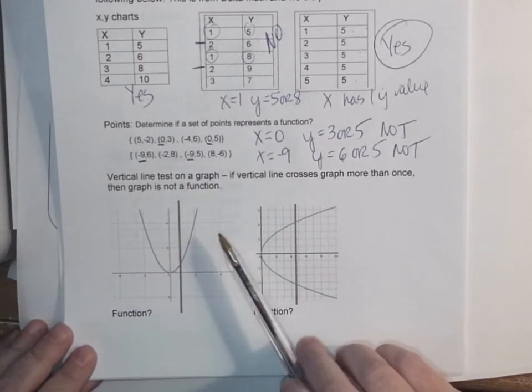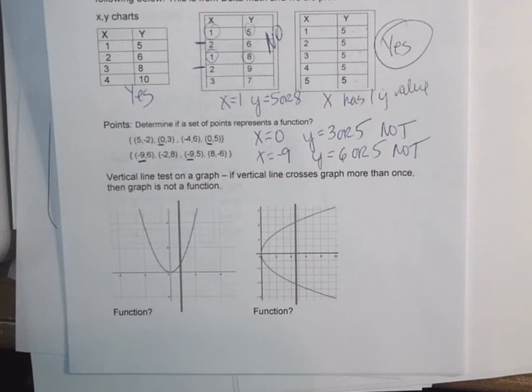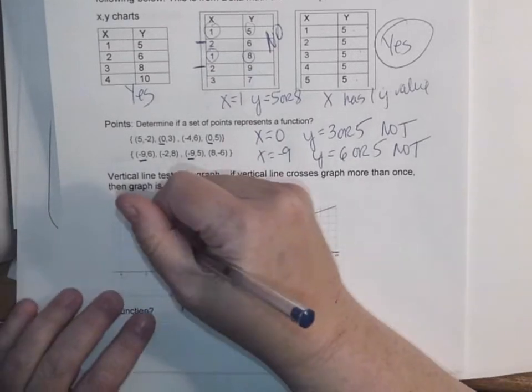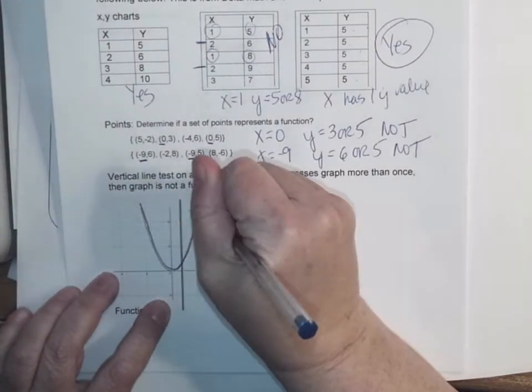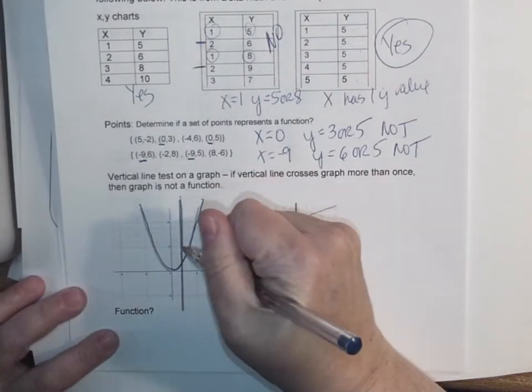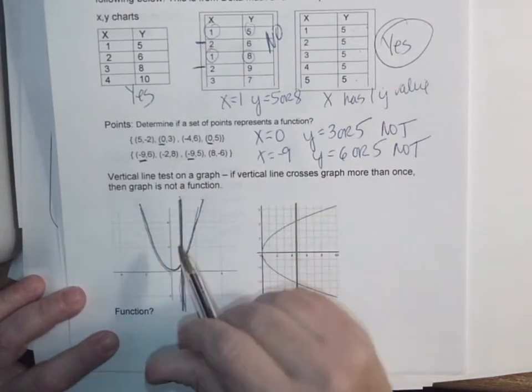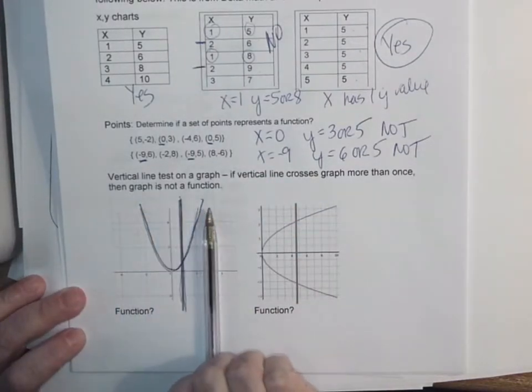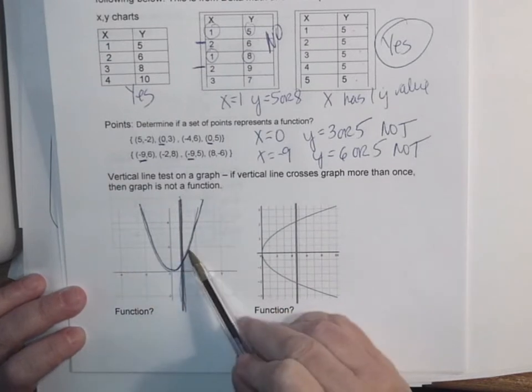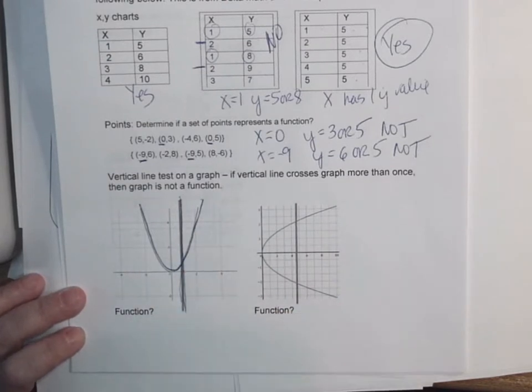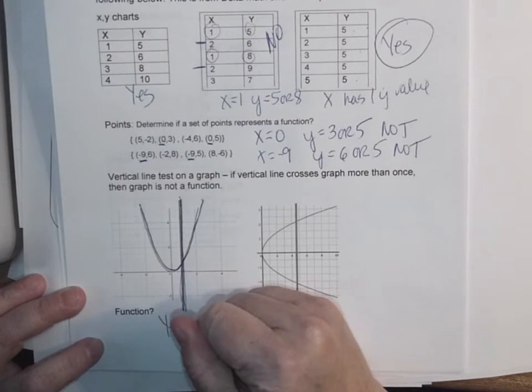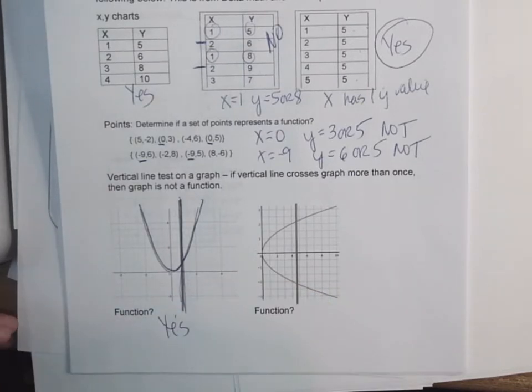You can also do a vertical line test on a graph to see whether or not it's a function. And here is your graph right here. This is the vertical line test. Pretend that I'm looking at that line going up and down, and it has to make sure that every x has one y value, and this does. So this is yes to the function.